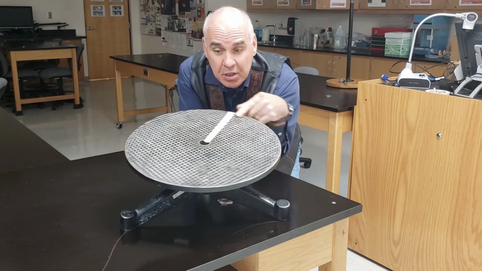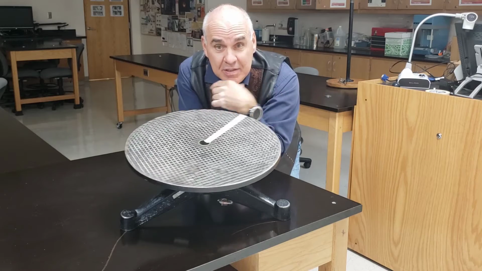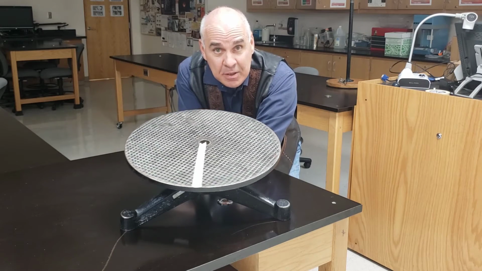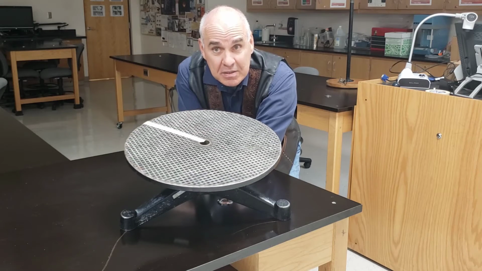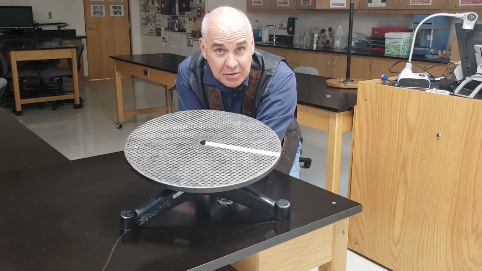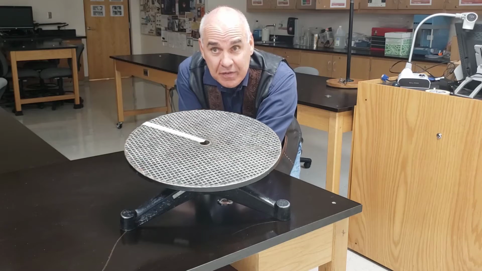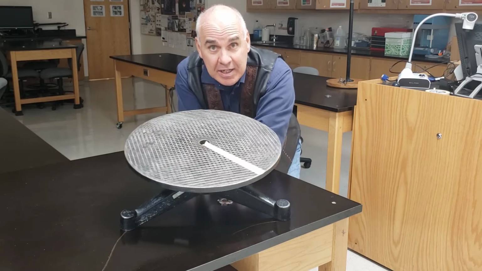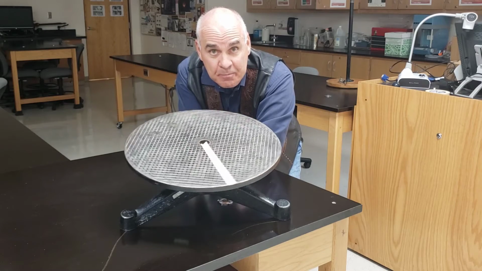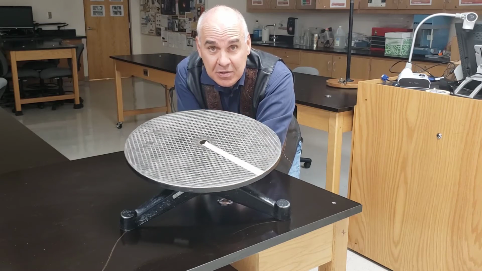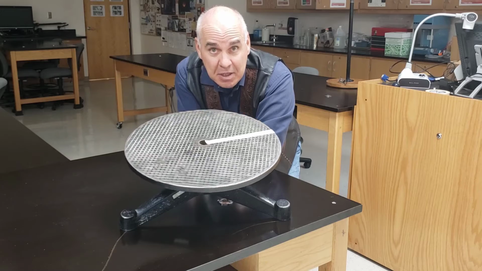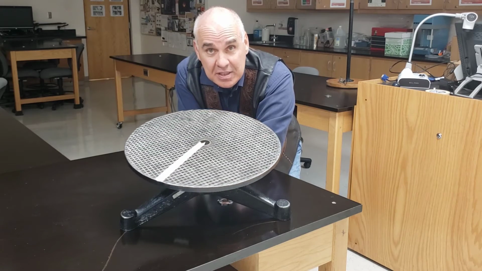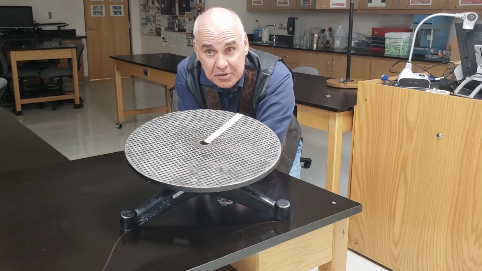All right, so here you go. Angular velocity, wait a few seconds, and we can see it slowing down. There must be an angular acceleration. And it's slowing down, so the angular acceleration is negative if the angular velocity is positive. If I go the other direction, angular velocity is negative, but it's slowing down, so the angular acceleration must be positive. If it's slowing down, then the angular velocity and the angular acceleration are in different directions.